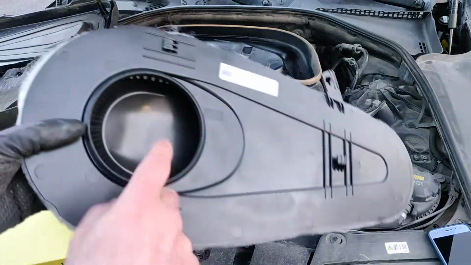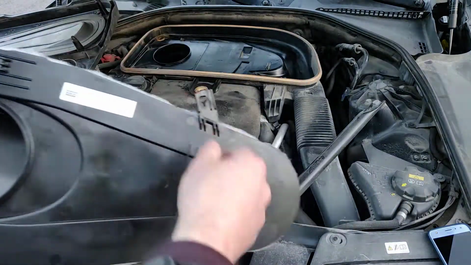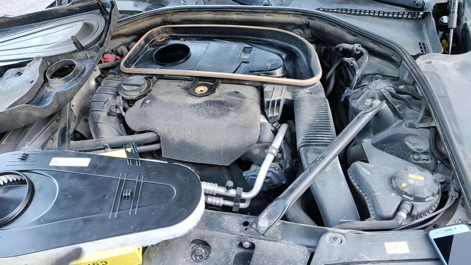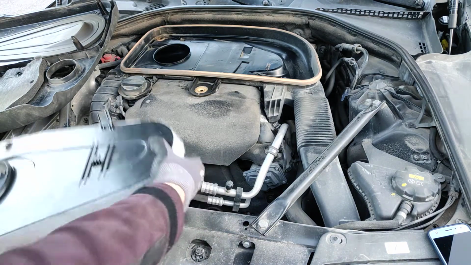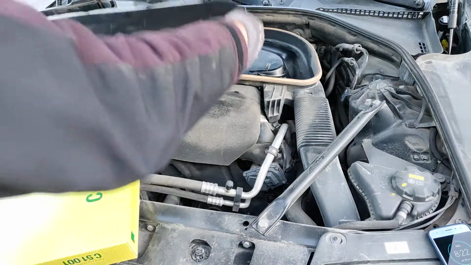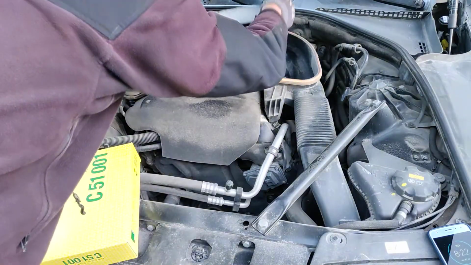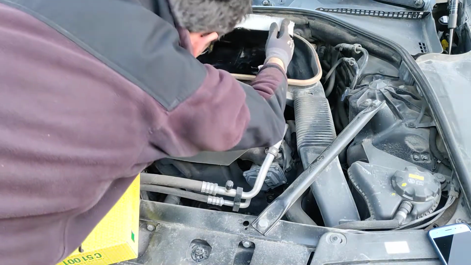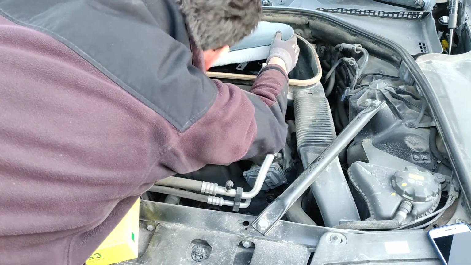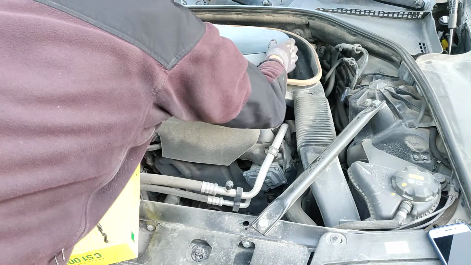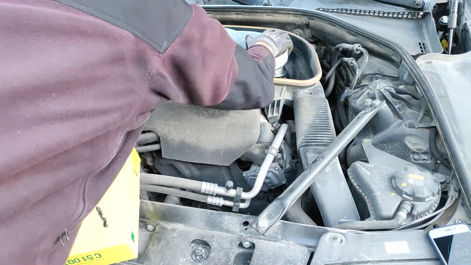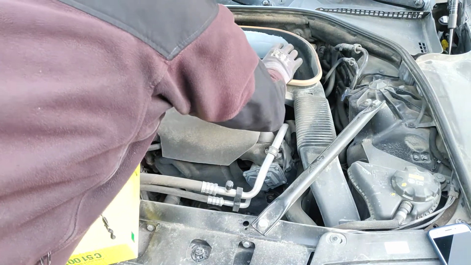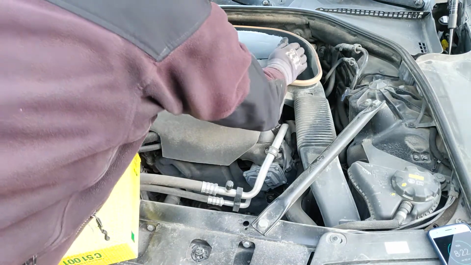So this side goes down, the hole visible there. We need to insert it like this, and then it should slide in place. Okay, and now it holds in place.